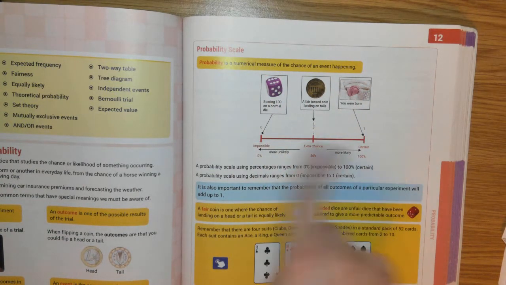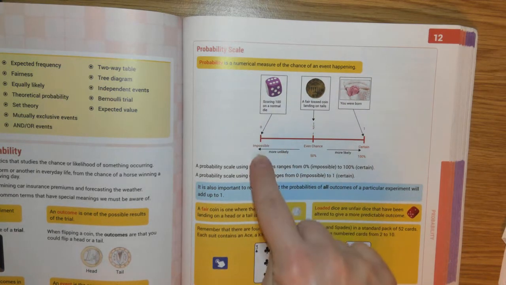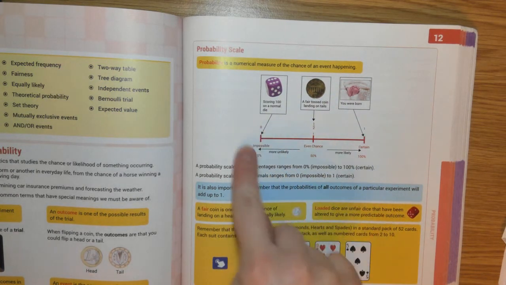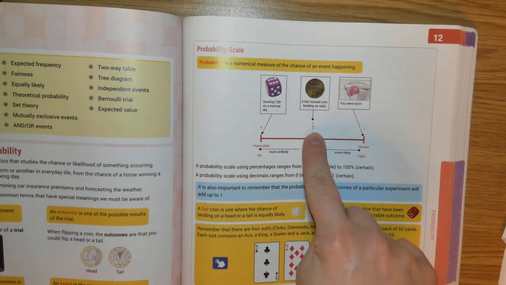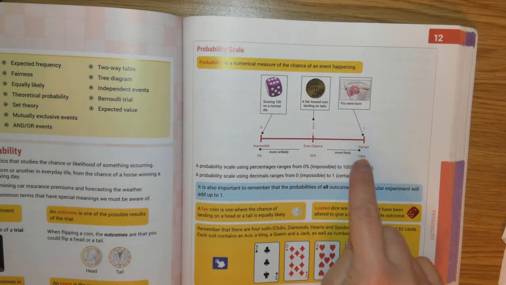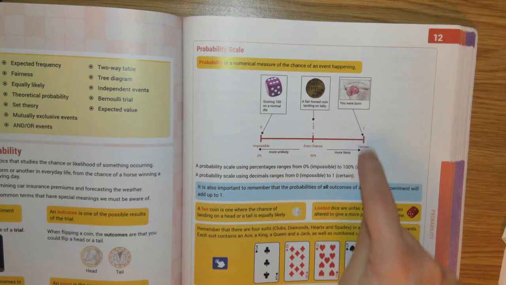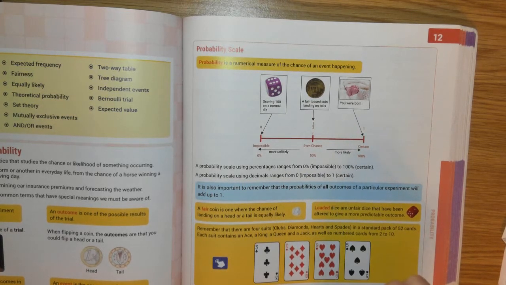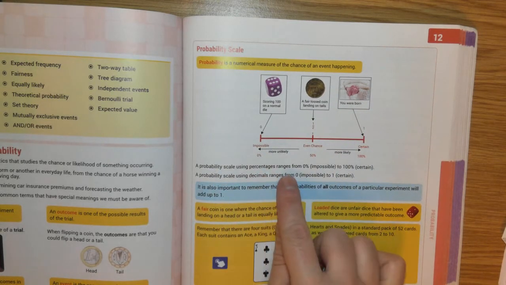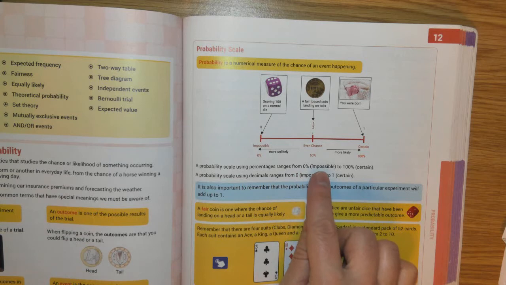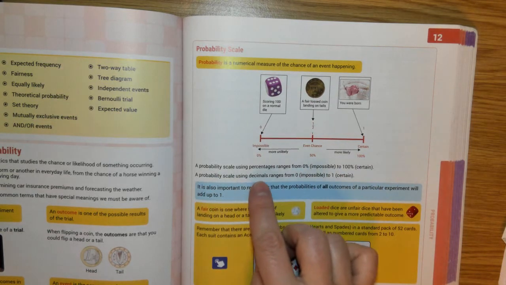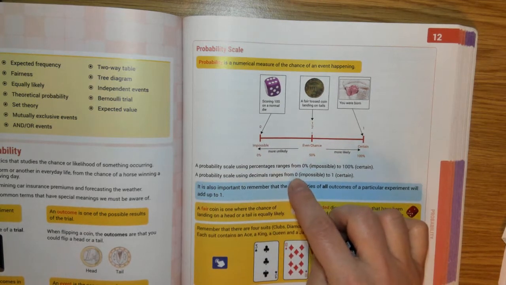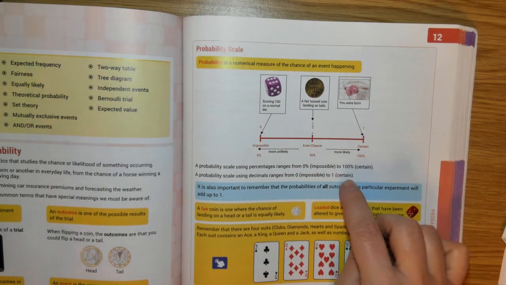So this is our probability scale. We've got 0 or 0% for something that's impossible. Even chance is 50%, or written as a fraction, it's a half. Certain is 1, or 100%. A probability scale using percentages ranges from 0%, which is impossible, to 100%, which is certain. A probability scale using decimals ranges from 0, which is impossible, to 1, which is certain.